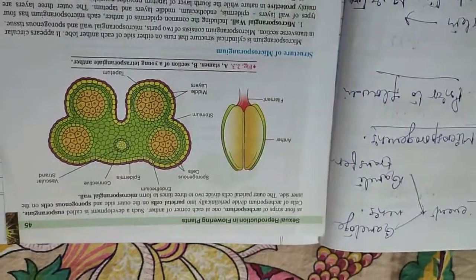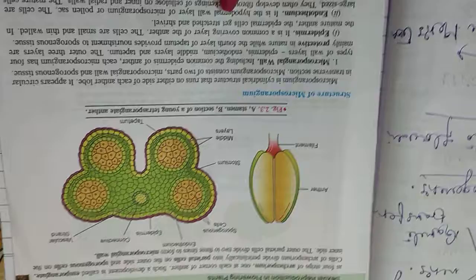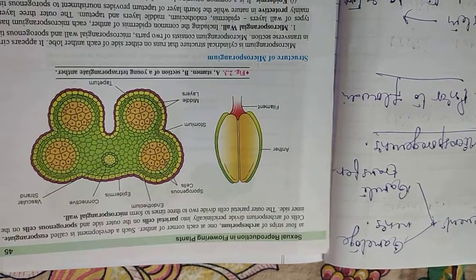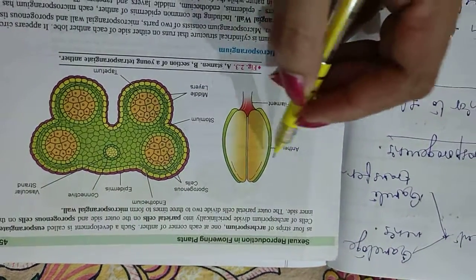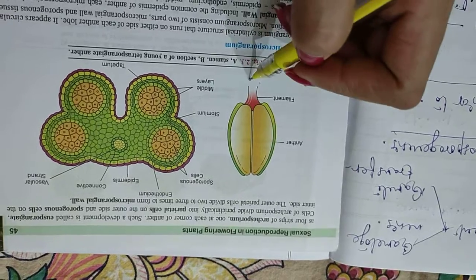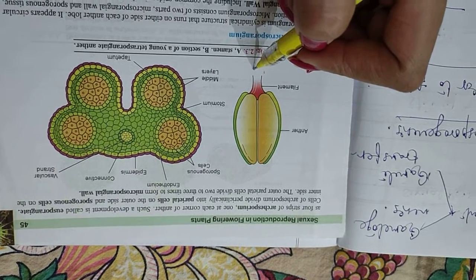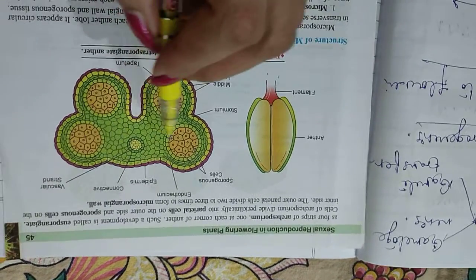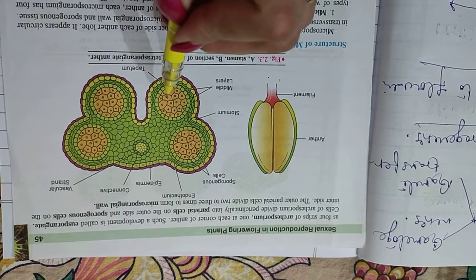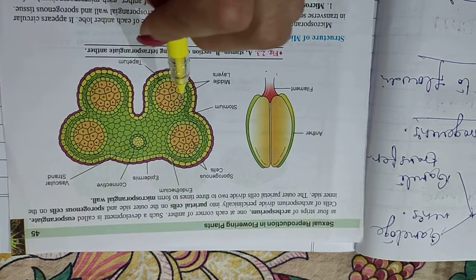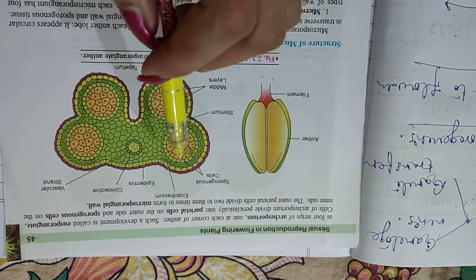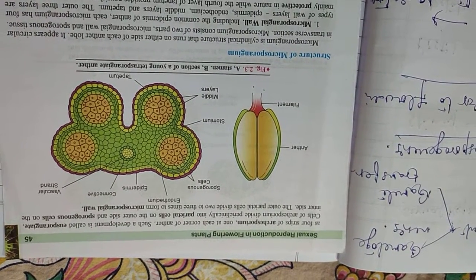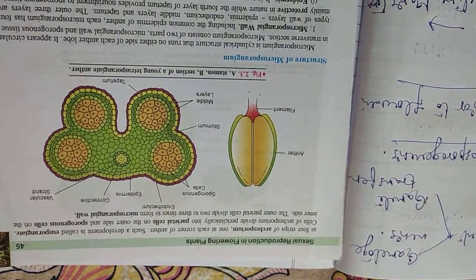So see here, as I told you, in this video we will see about microsporogenesis. This is the anther and filament, that is the stamen, the male reproductive part. And once you cut a section of a young anther, you can see it like this. There are two types of cells: the microsporangial wall, which has four types of cells, and then the sporogenous tissue.